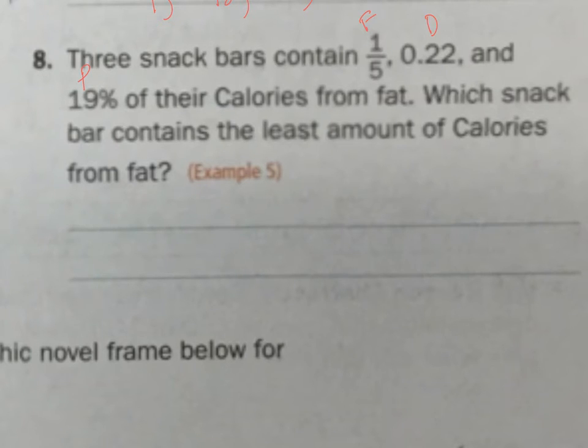So 1/5, 1 divided by 5 equals 0.2. So this one here, I'm doing this in blue, 0.2. Now 0.22 is already a decimal, and I could put a 0 here if I want. Okay, so now I just have 19%, and I'm going to get rid of that. So I go 1, 2, and then get rid of this thing, and I have 0.19. So 19% is the same as 0.19. Okay.